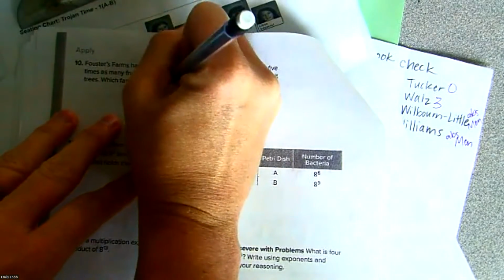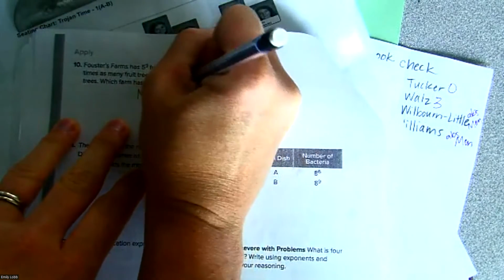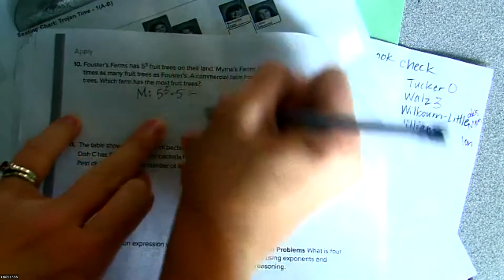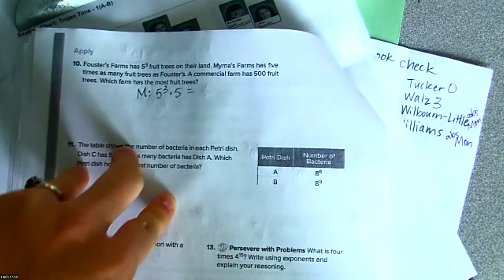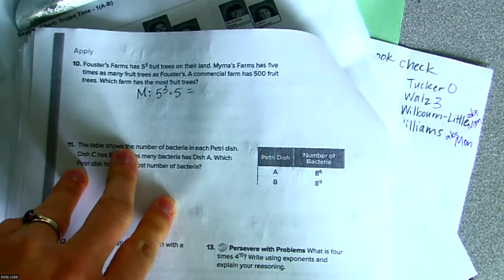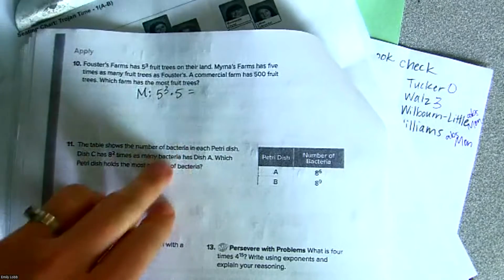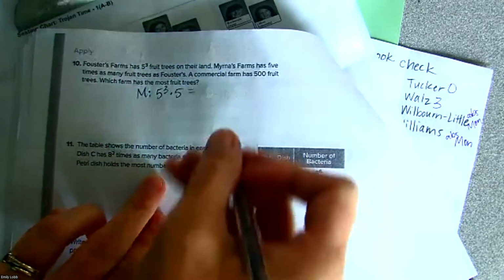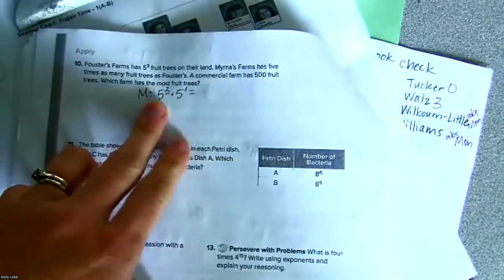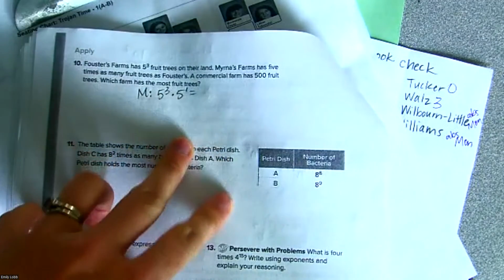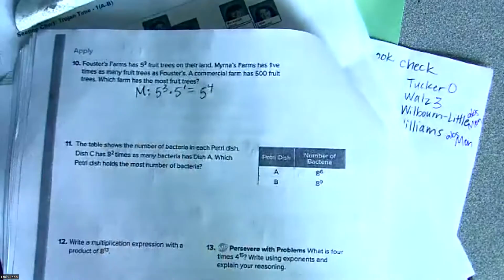So this Myrna's, I'm just going to write M there, is 5 to the 3 times 5. How would I write that as an exponent? 5 to what power? 3 plus 1. It has 5 times as many fruit trees, so we're taking what it is now and multiplying it by 5. So we have 5 to the 4th power.